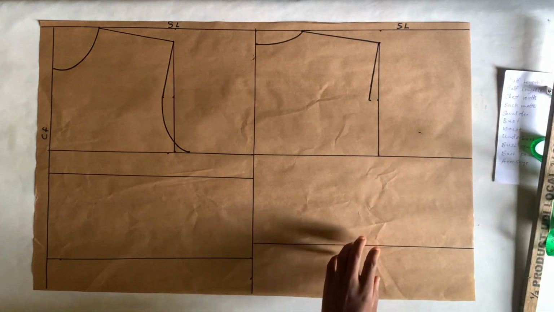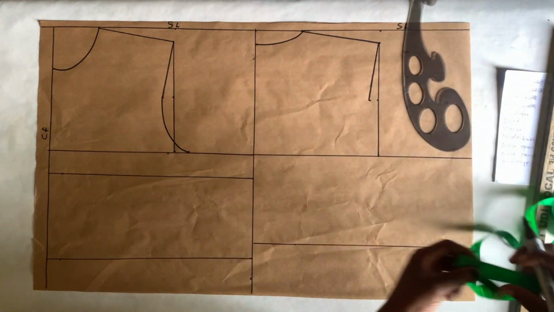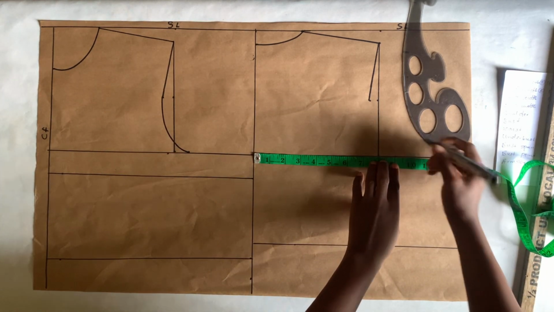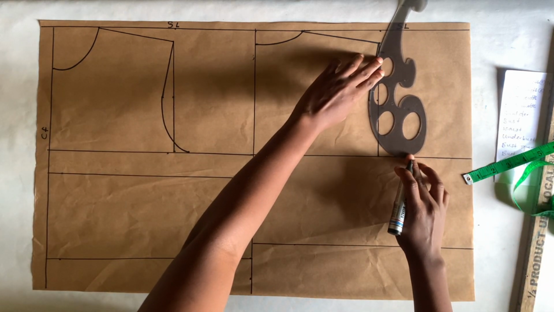And after doing that, I'll also come to the chest line here, and I will take the bust measurement divided by 4, just the same way we did for the front. Then I'll create the armhole curve there.